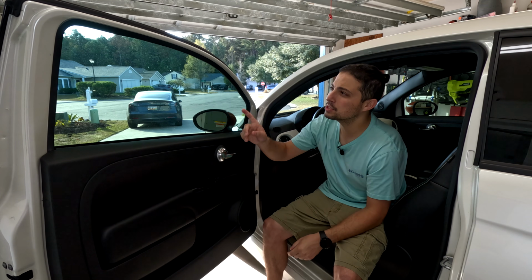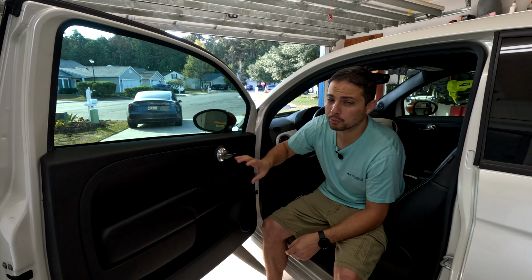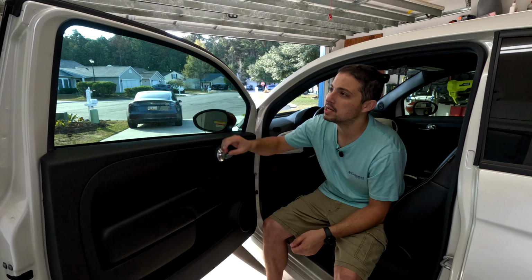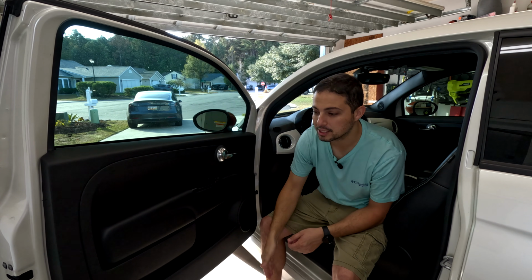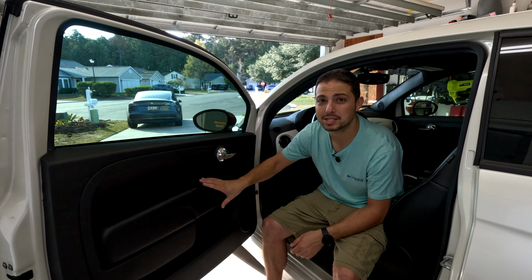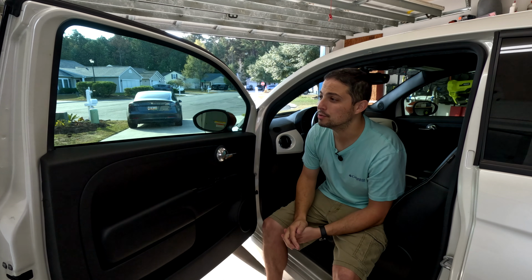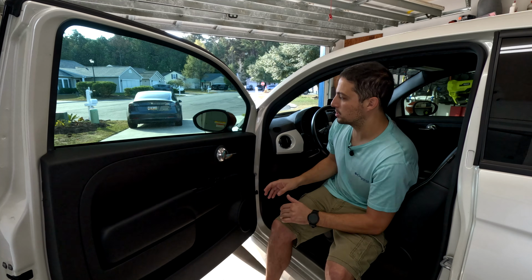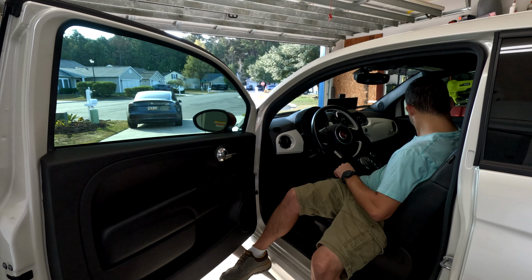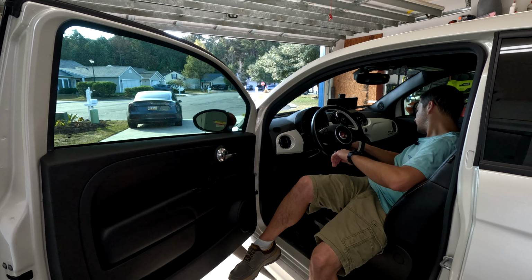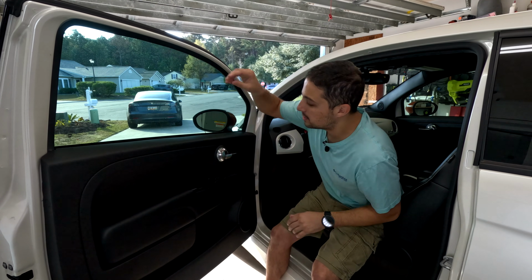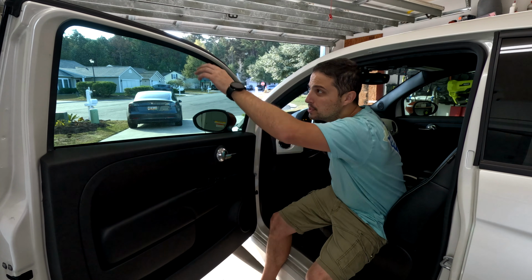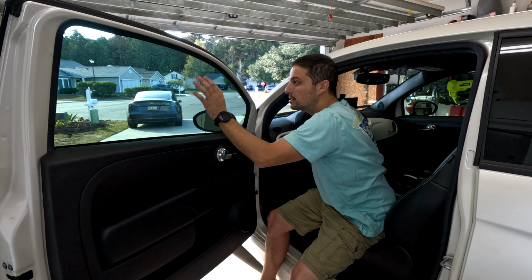Now, first, I want to drop the window down before we start ripping panels off, just in case. The last thing I need is this window to fall into the door. I don't know the situation inside the door, but maybe I can show you what it's doing at the same time. But I do have to hold the window because I don't want this thing to break. So let's go ahead. Put the key in there, and we are going to lower the window. Of course, the window switch is in the console here.